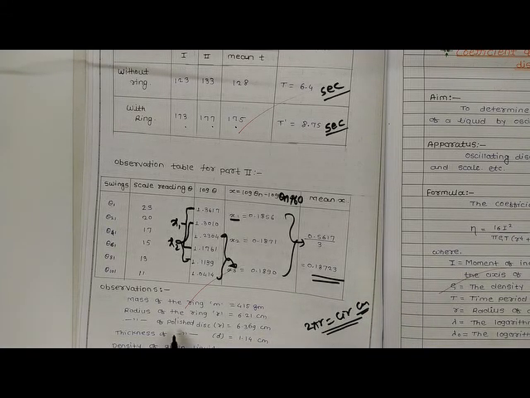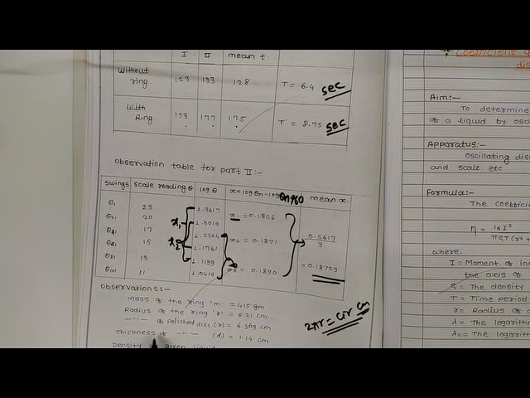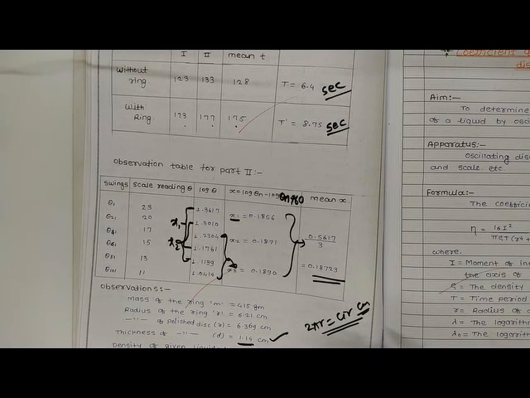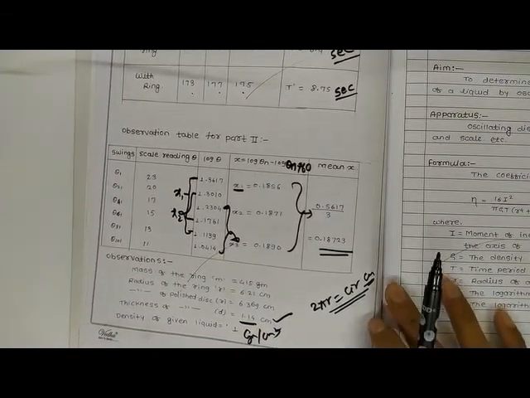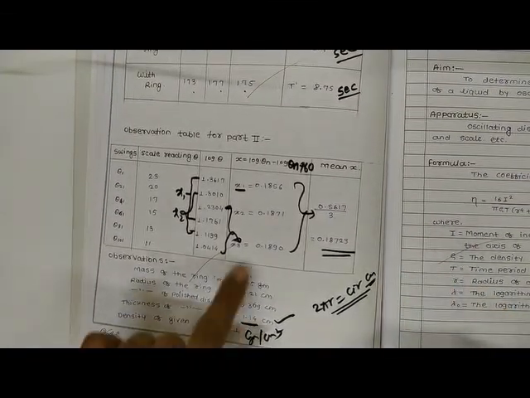Then the radius of the disc. Disc and ring are almost the same, but yes, we will find it separately, and the thickness of the disc, by using the screw gauge, we will get 1.14 centimeter, and the density, in gram per centimeter cube, of our liquid. Which liquid are we using? Water. So its density will be 1. So these are the observations.